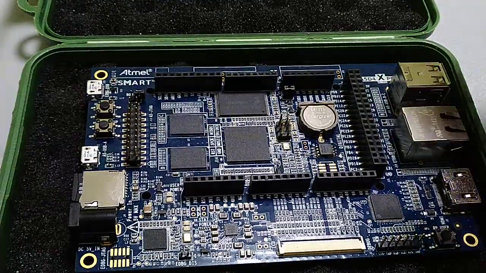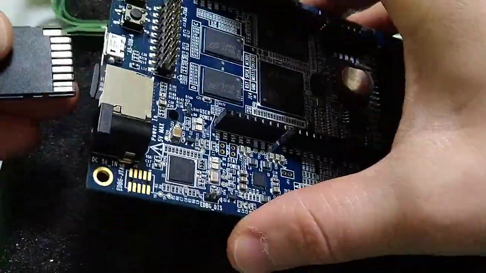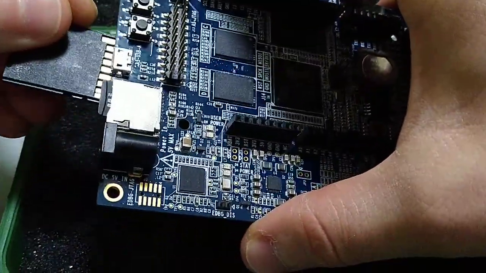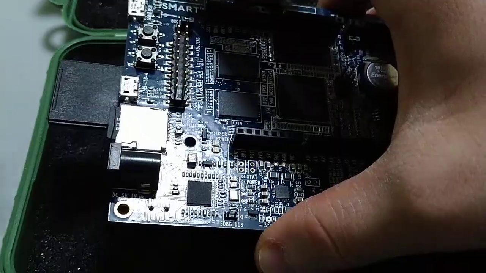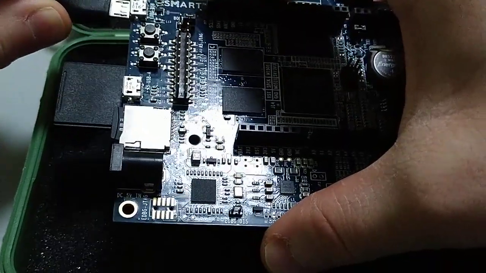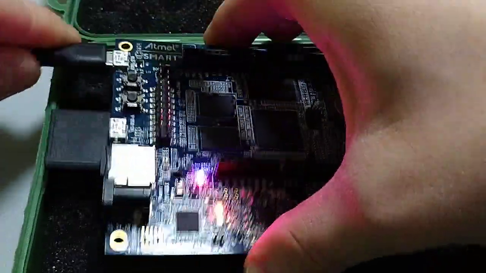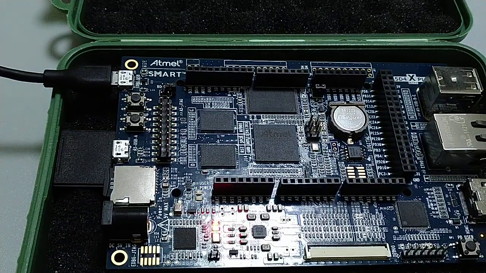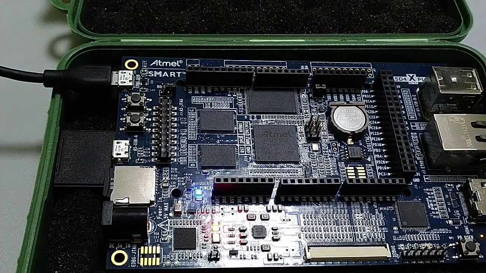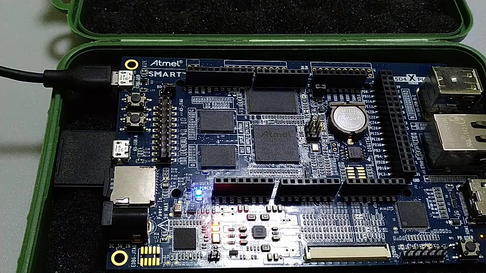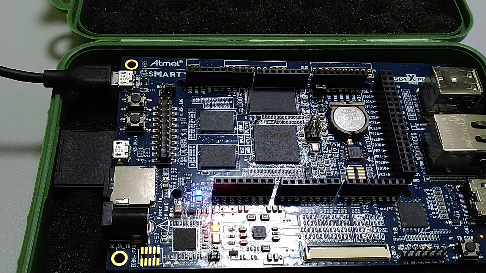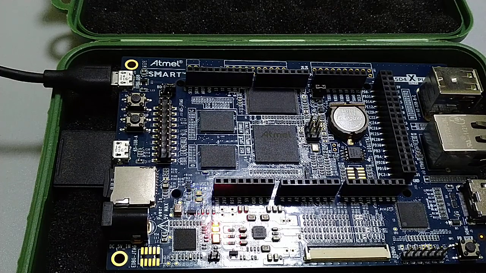Okay, so I'm putting the SD card into our slot, and now I'm connecting the debug port. As you see, the program has a little bit of delay to start, and that's because of the bootloader. So let's now take a look at the log we got from the bootloader.